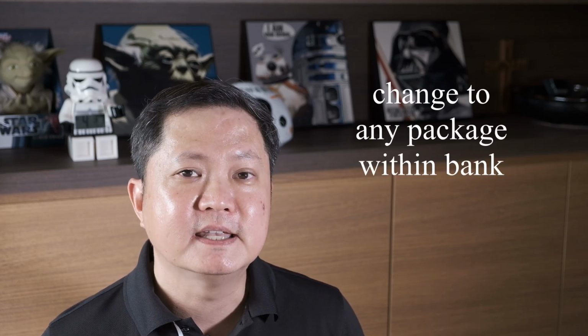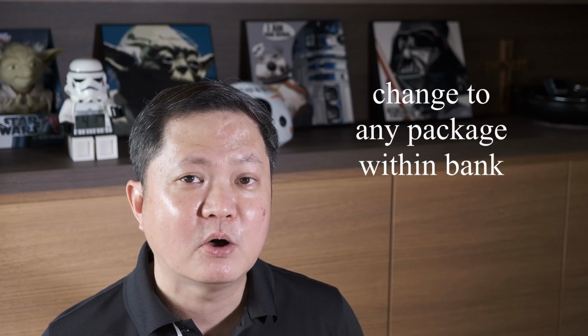The next item is the free conversion feature. Some packages allow you to change your package within the lock-in period, especially in a downward trend like now. This will allow clients to change to another rate package within the bank without any penalty.